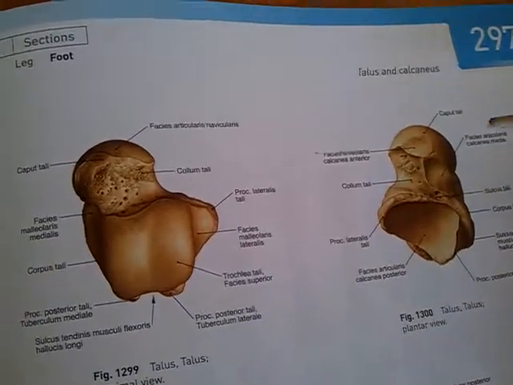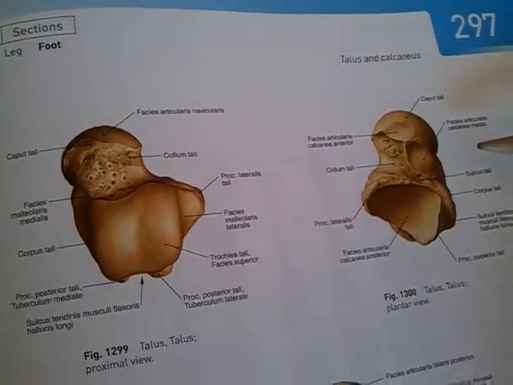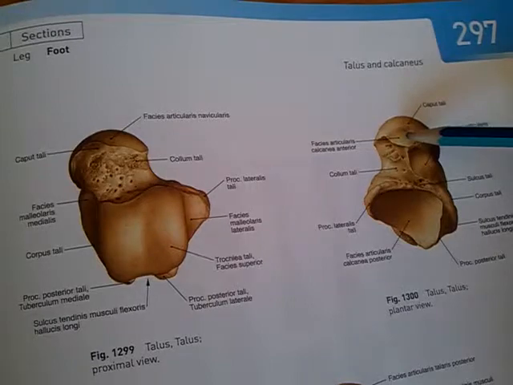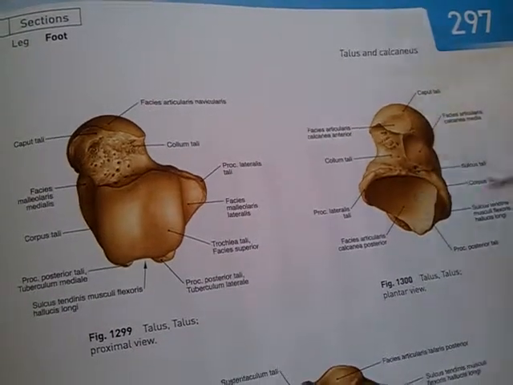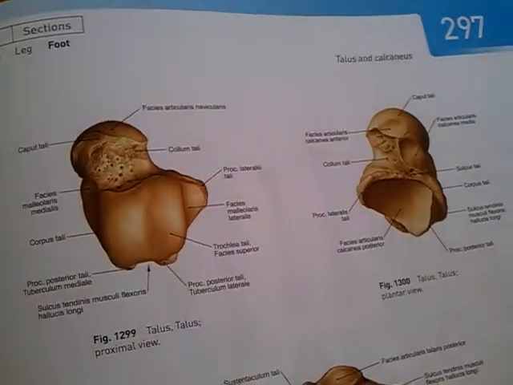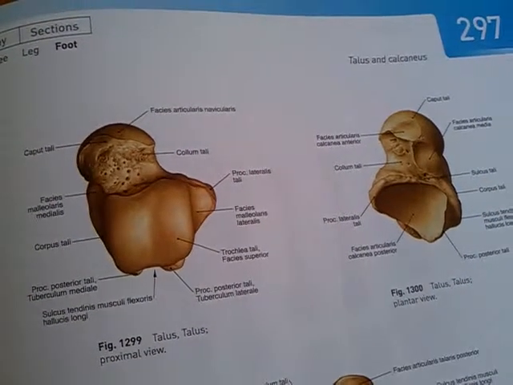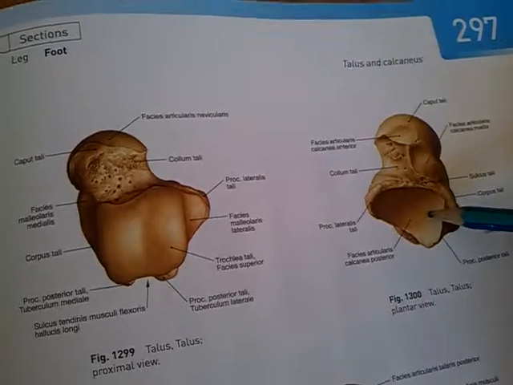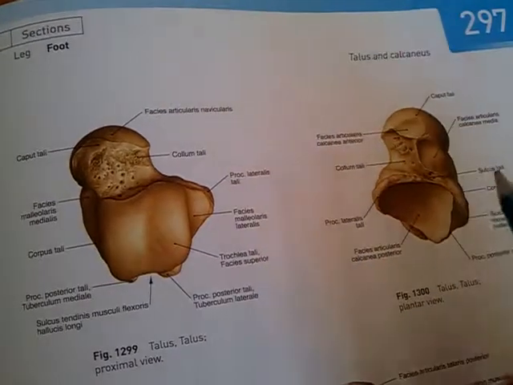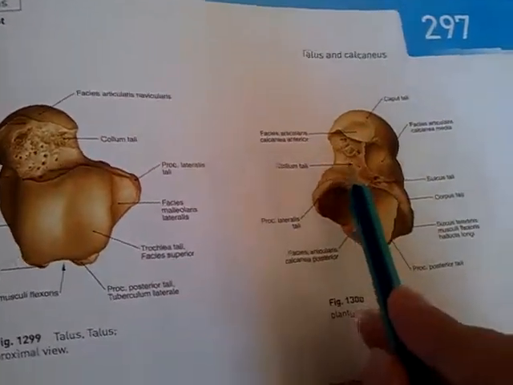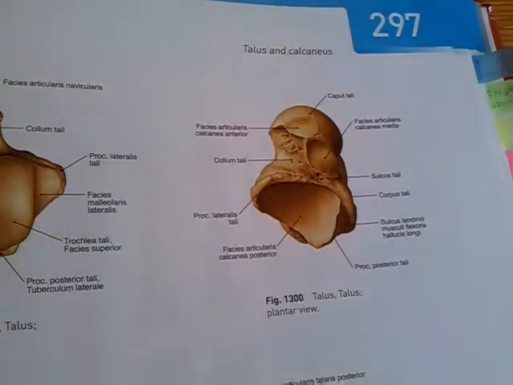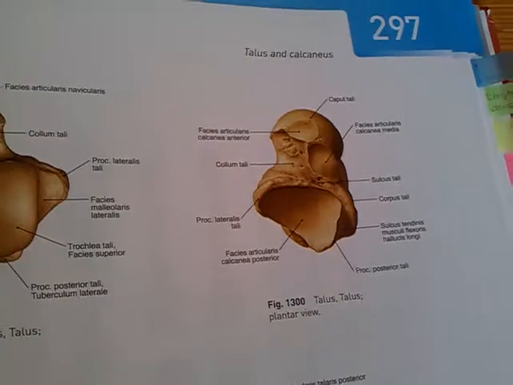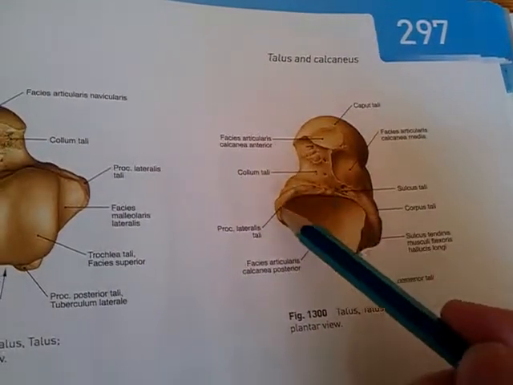Inferiorly, the talus has anterior, middle, and posterior calcaneal articular surfaces. The middle and posterior calcaneal articular surfaces are separated by the sulcus tali, and the body of the talus has a lateral process.